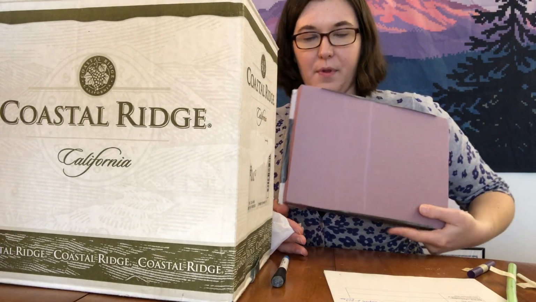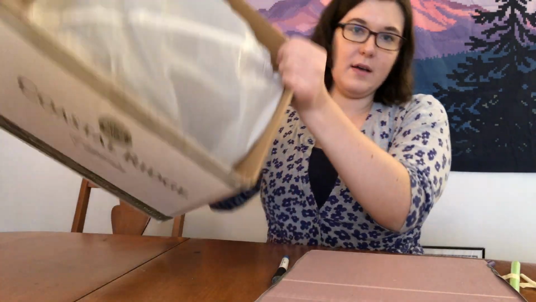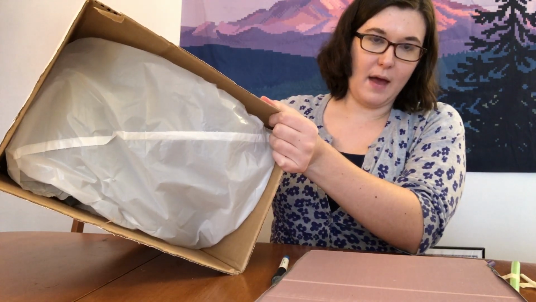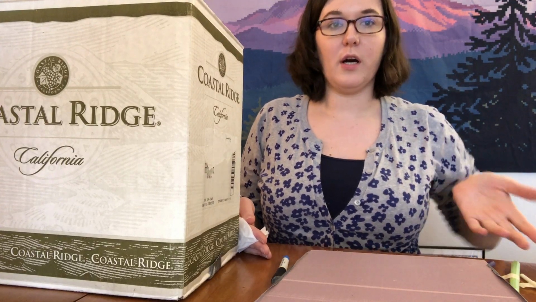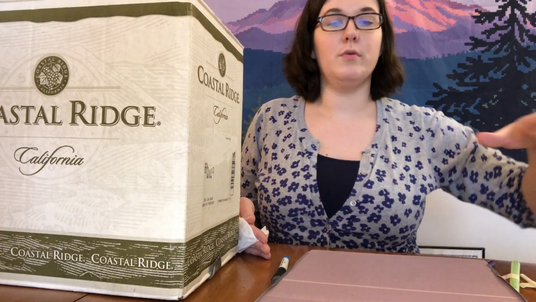I have this top with a foam piece that's meant to keep it a little bit rigid. And then inside the box, I have a plastic bag full of air. And this air is going to represent the electric charge that will flow through our conductors.